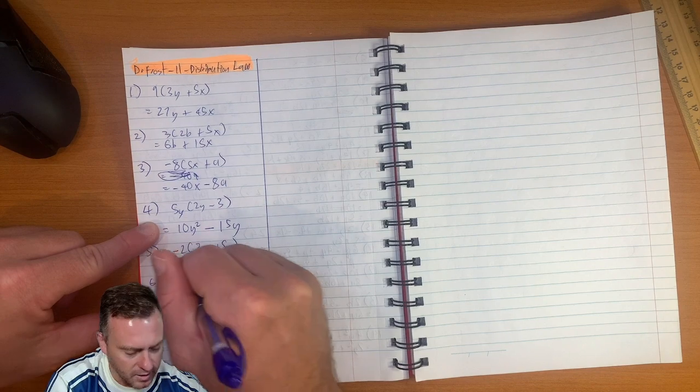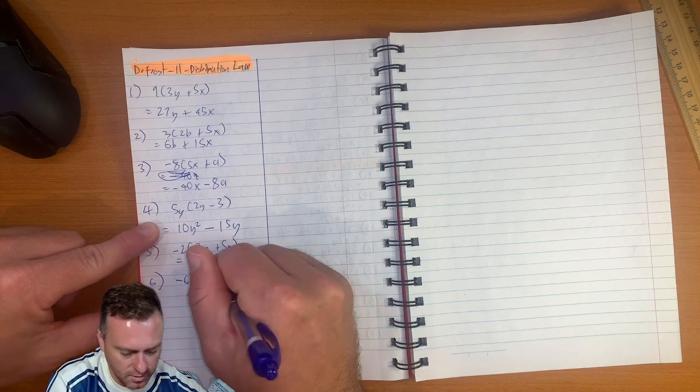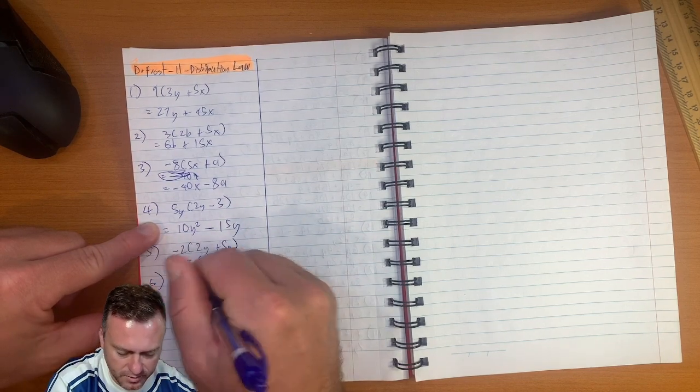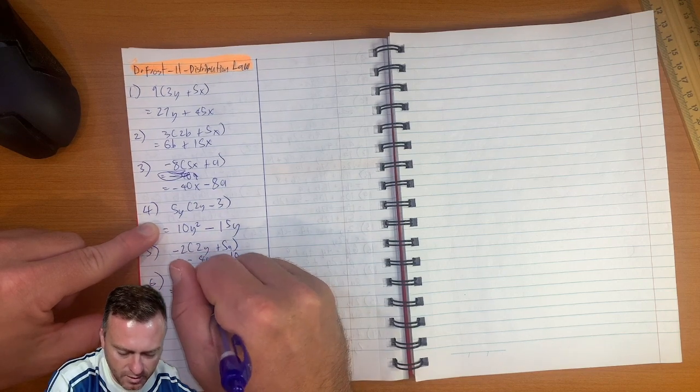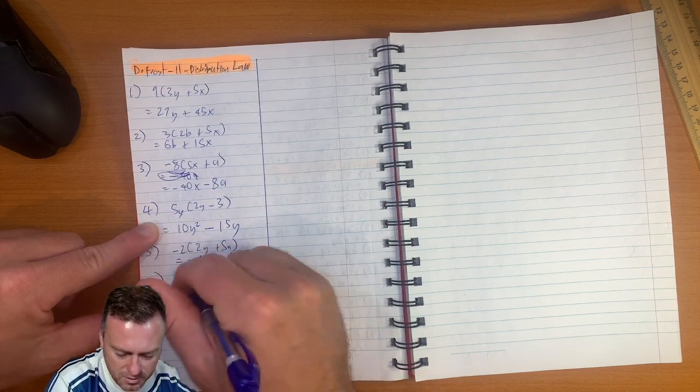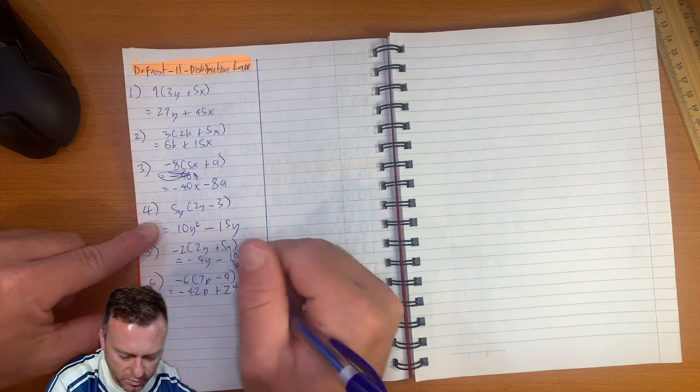Number 6, so we've got negative 6 lots of 7p minus 4. So a negative and positive gives us a negative. 6 times 7 is 42, and then a p. Negative and negative makes a positive, then 6 4s are 24.